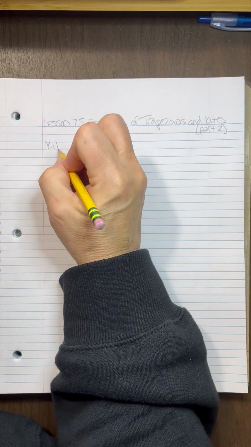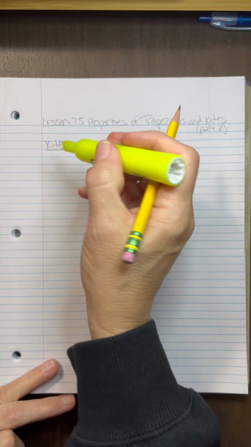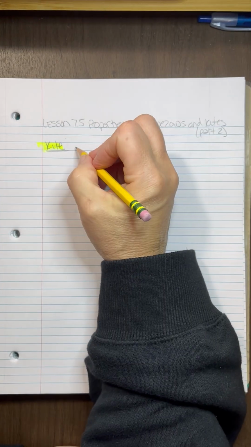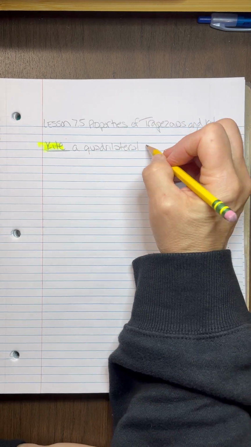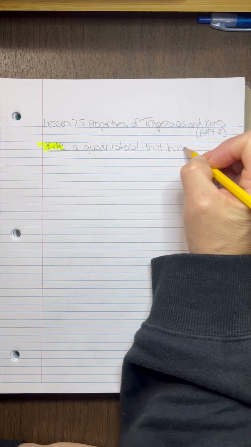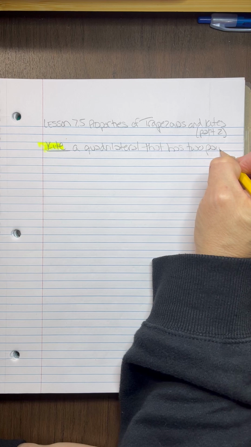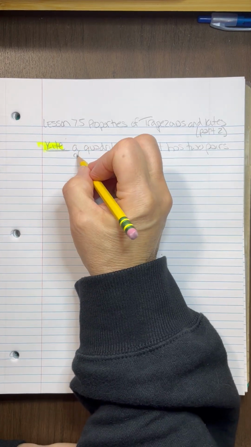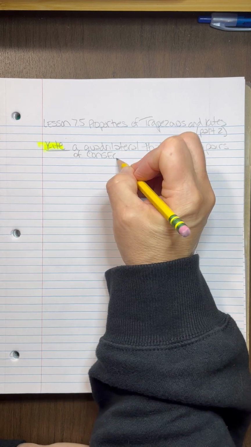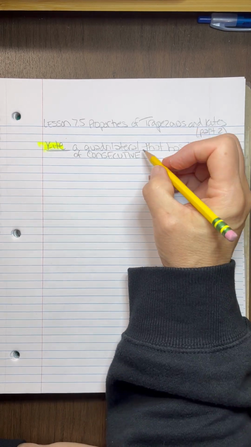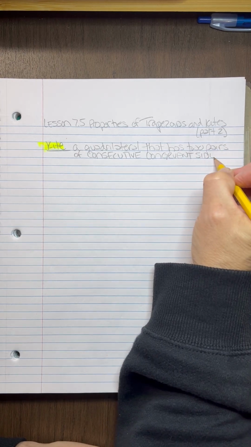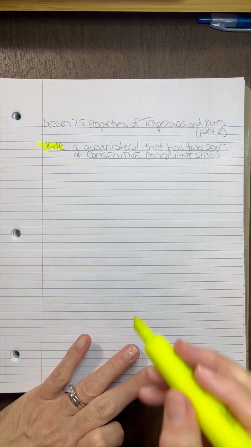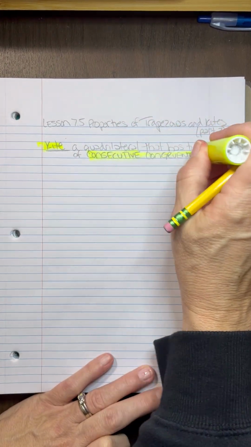All right, a kite is a quadrilateral that has 2 pairs of consecutive, so right beside each other, consecutive, congruent sides. So instead of being opposite from each other like a parallelogram, the congruent sides are right next to each other. They're touching, so they share a vertex.